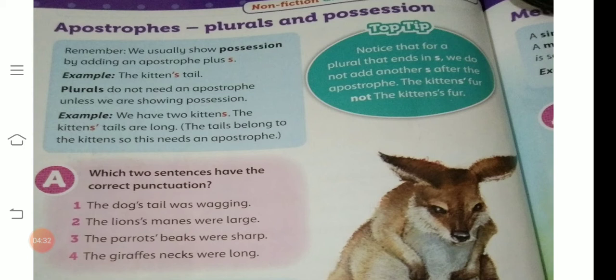Okay, when we write simple plurals, we don't need an apostrophe. But when we have to show possession, like the kitten's tails are long, we use an apostrophe and an s to show the possession. So this is called the apostrophe of possession. Today we are going to learn how to use the apostrophe in plurals.